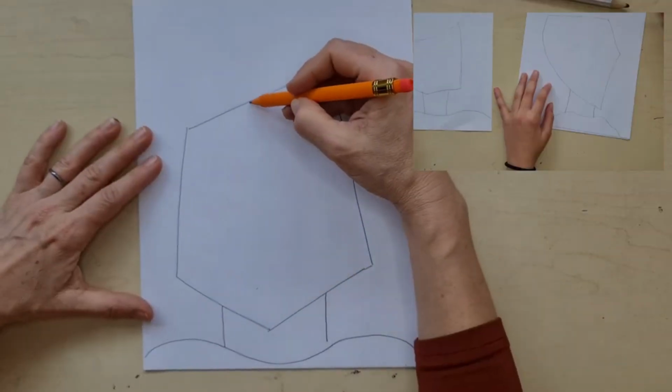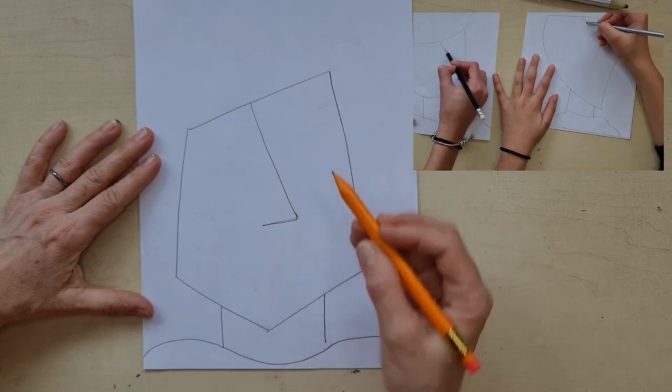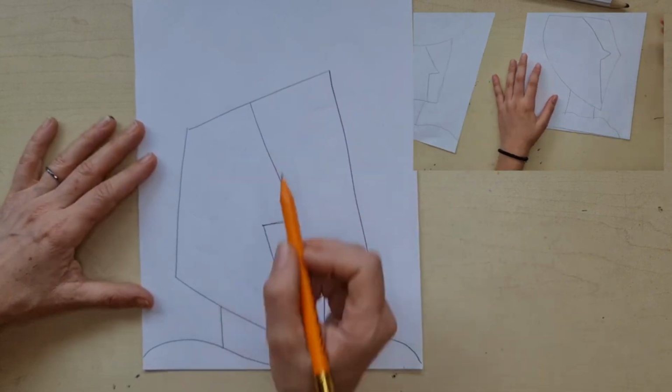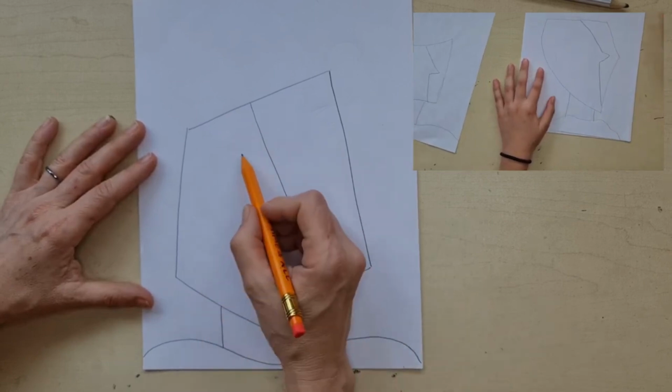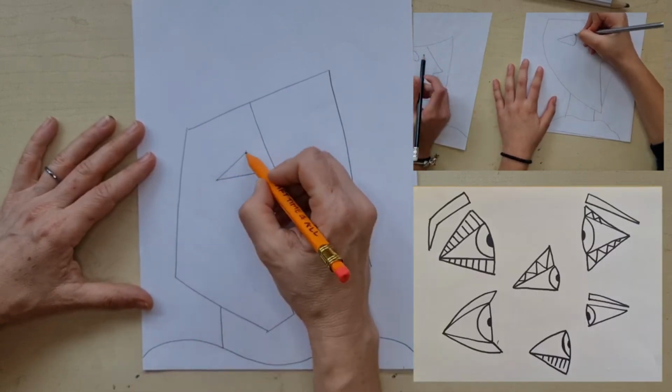The next step is going to be to make a nose. You're going to start making a line at an angle all the way to the center of your face. And then you're going to make that angle go backwards. And then you're going to finish with another line going in an inclination like the first one, all the way down.